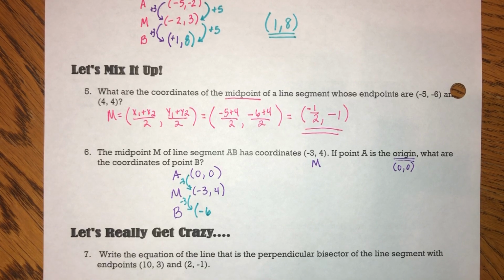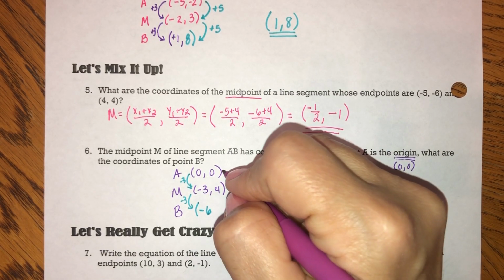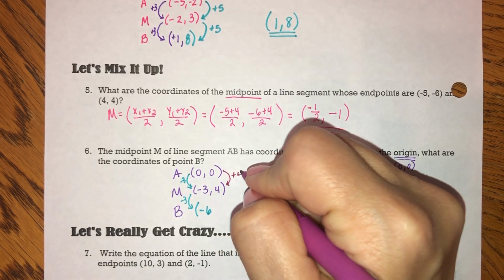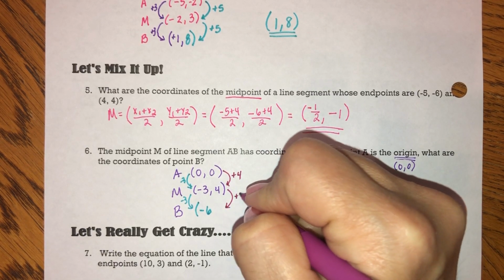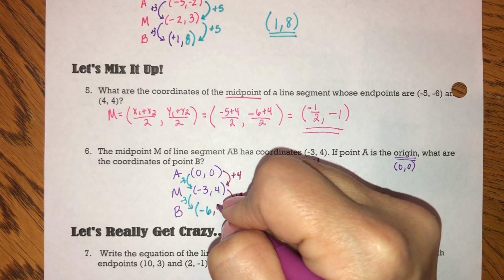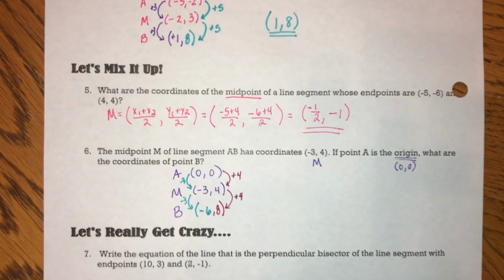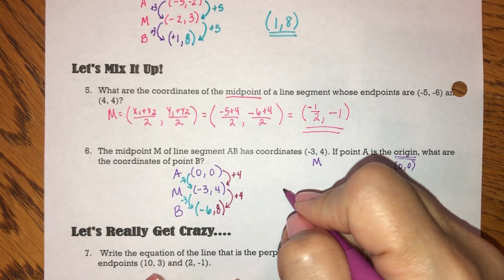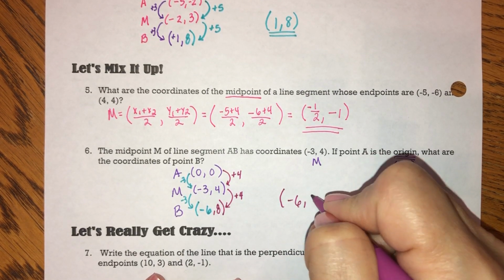And then we have to do the same thing with the y's. To get from 0 to 4, you would be adding 4. So then you're going to add 4 again on the other side of it, and you have -6, 8. So that is your final answer for that question, -6, 8.